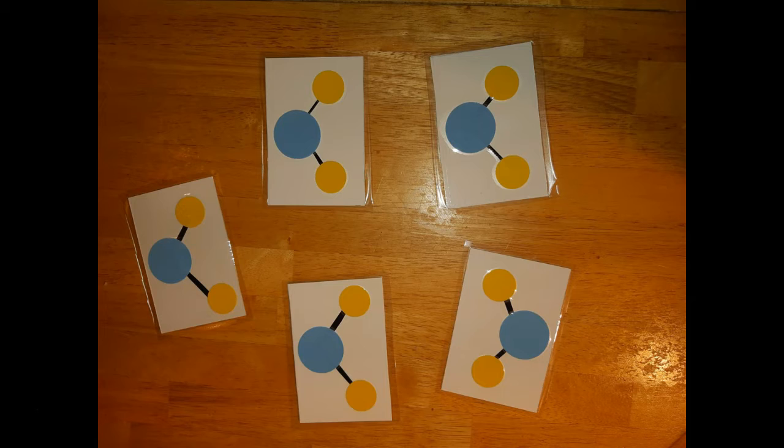Okay, so first thing we need to do is we need to look at water and see what kind of intermolecular forces it forms with itself. So here we have our water molecules. So now pause and add the intermolecular forces.